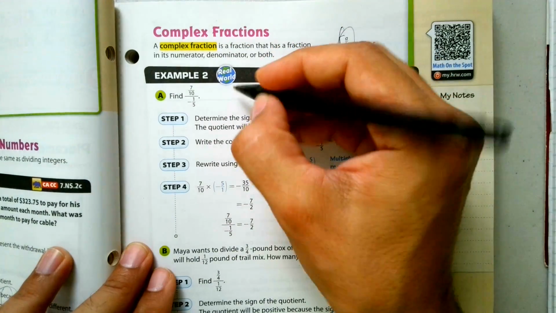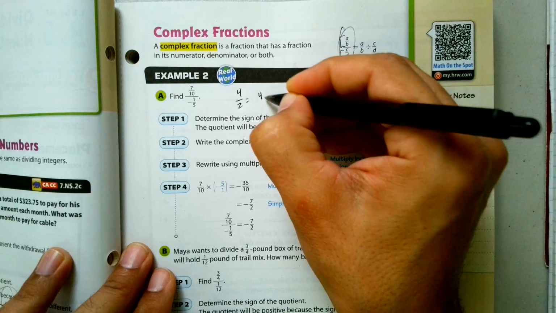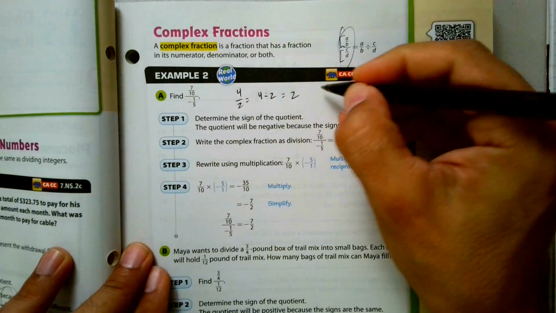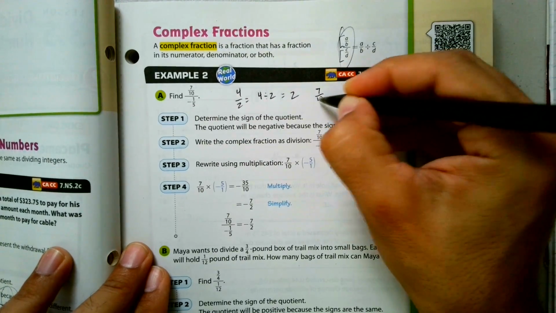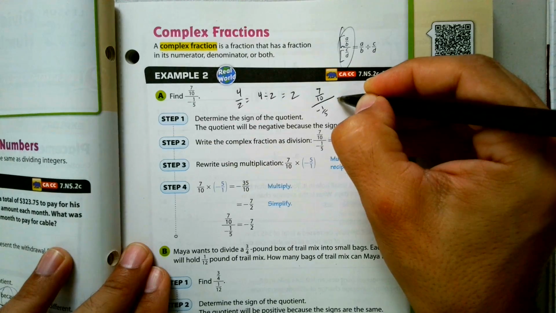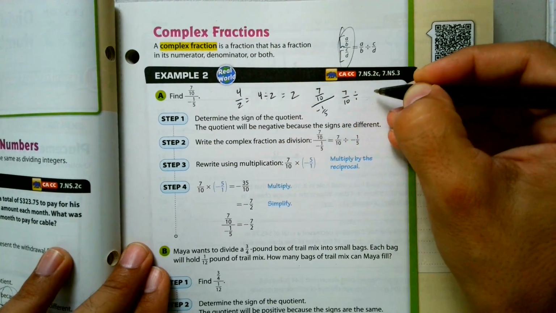So just like 4/2 is the same as 4 divided by 2, which is 2, 7/10 over -1/5 is going to be the same as 7/10 divided by -1/5.